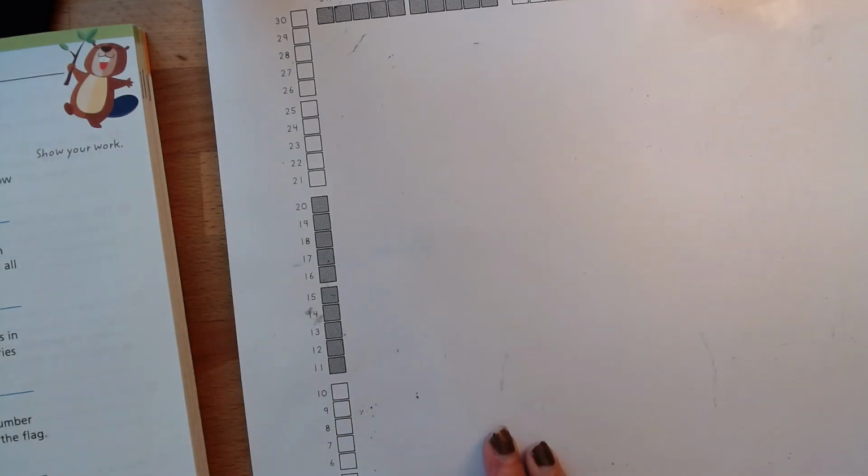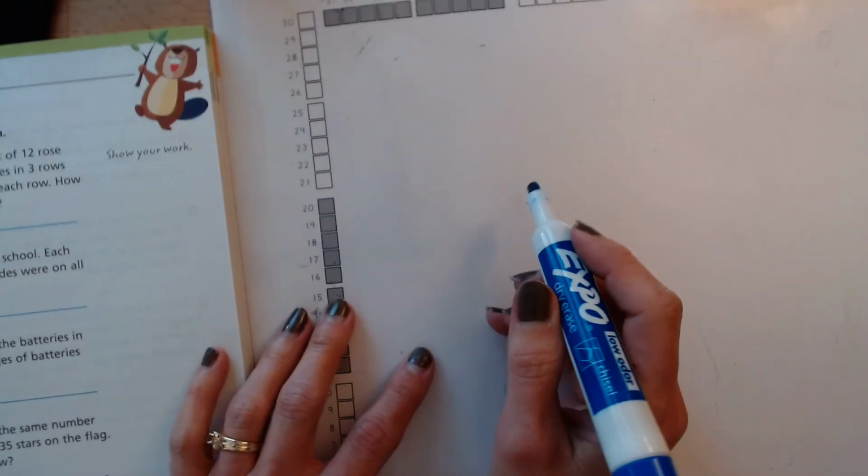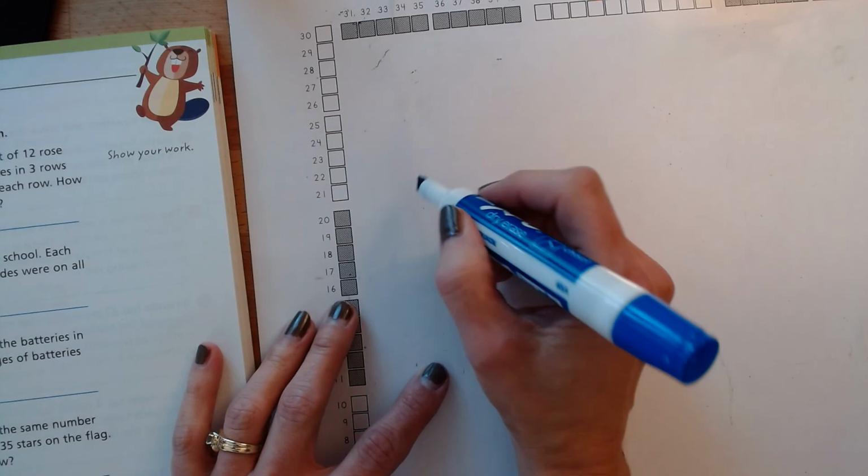Let's look at number 3. It says Ed needs 14 batteries. If he buys the batteries in packages of 2, how many packages of batteries will he need? So he needs 14, right? He doesn't need more than that. We're not trying to find out how many he needs. They tell us how many he needs. So we know that total. So if he's going to buy batteries in packages of 2, we're going to have to count by 2s until we get to 14.